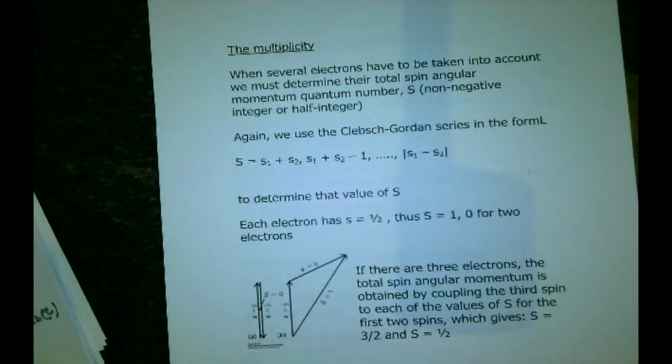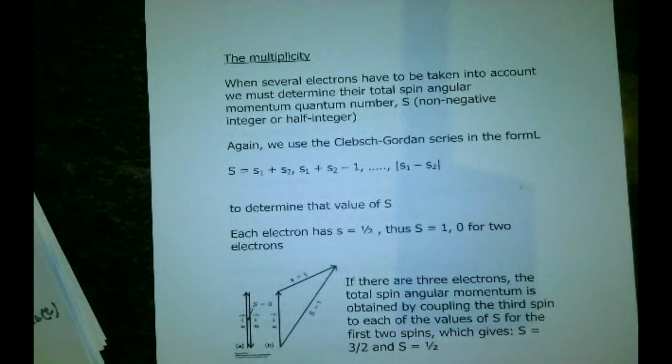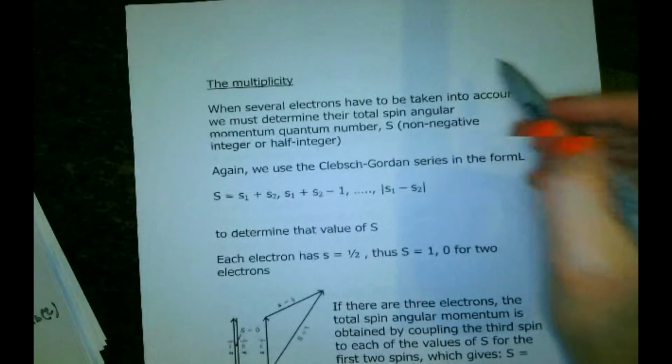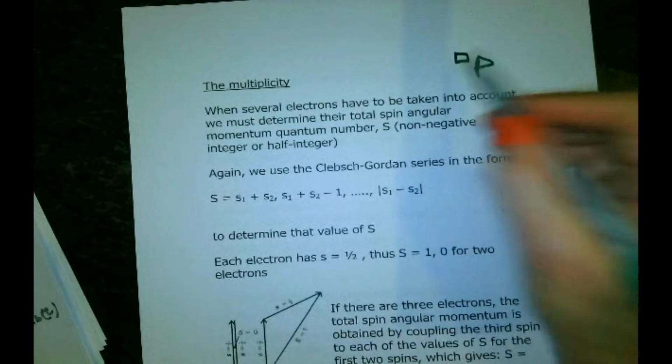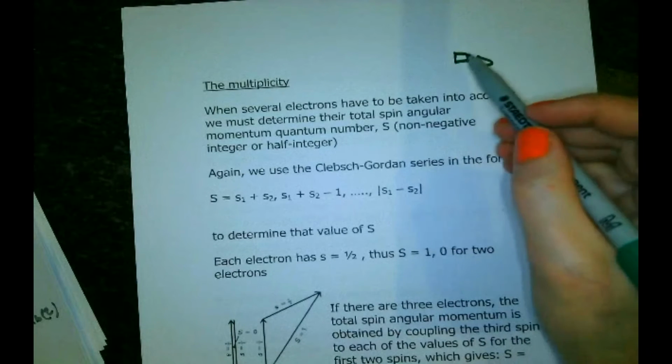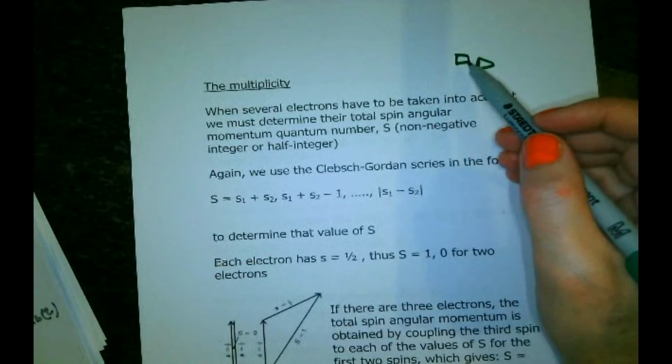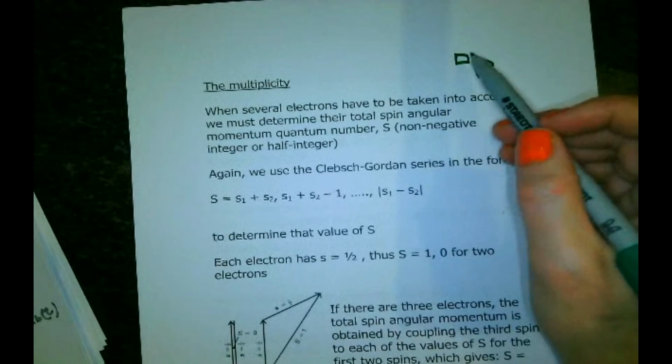Okay, so that explains how to get the symbol in the term symbol. Now remember, if you have the symbol, for example P, the superscript on the top left corner, we call the multiplicity.